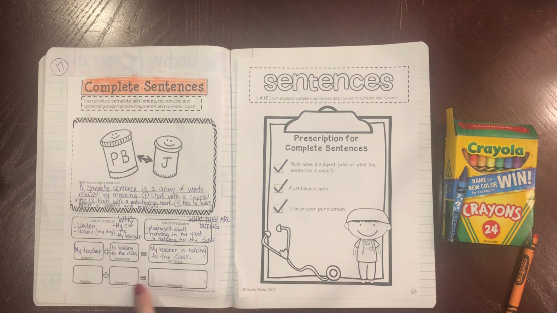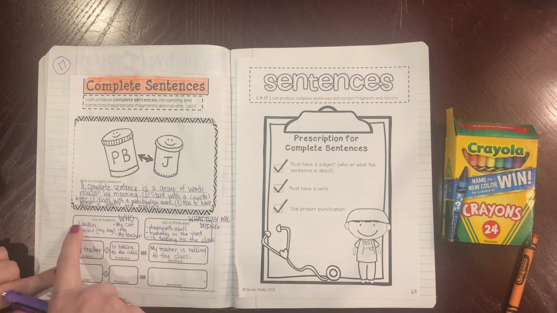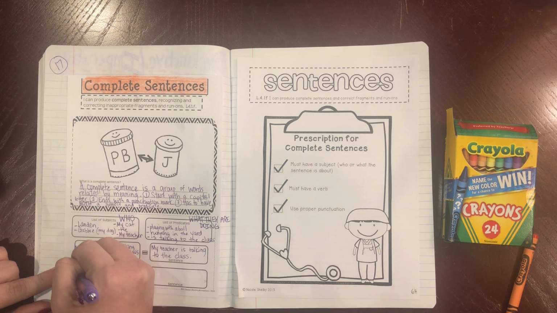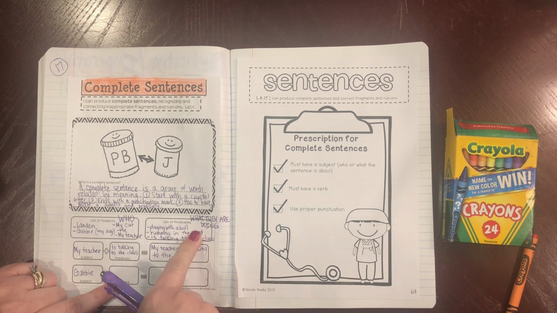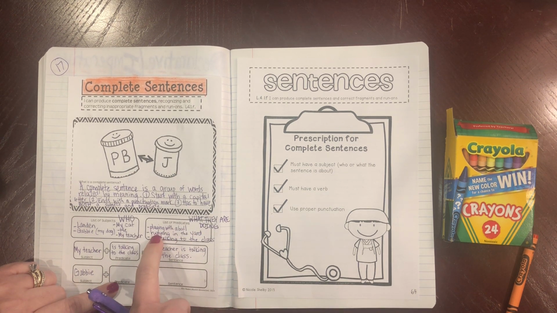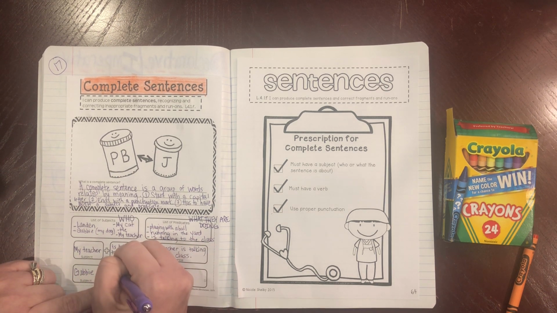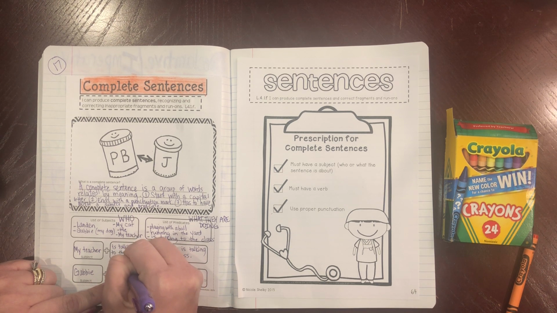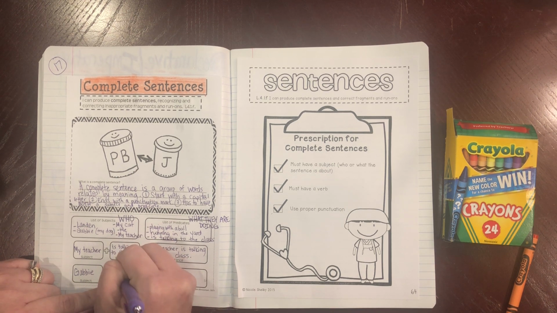The second example, we're going to pull another example. So this time I'm going to pull Gabby. And then I'm going to pull a possible predicate. So we're going to add a linking verb. So running in the yard, we need to add the word is, is running in the yard.